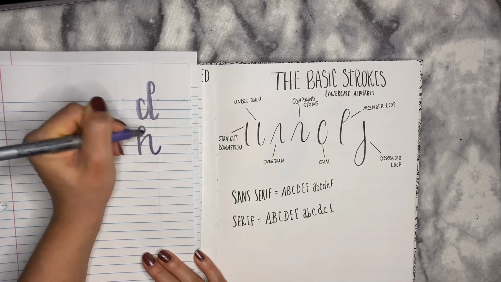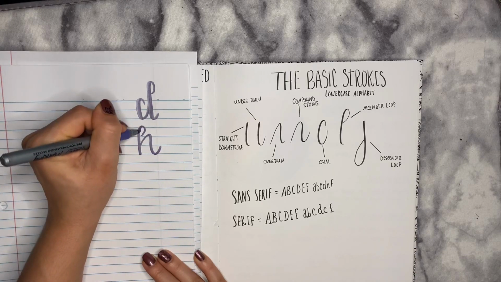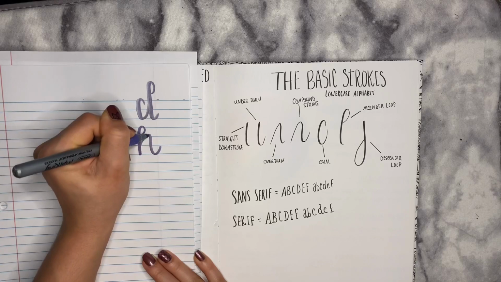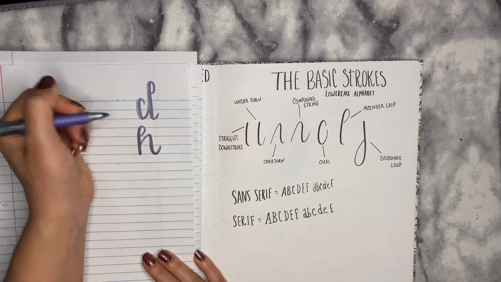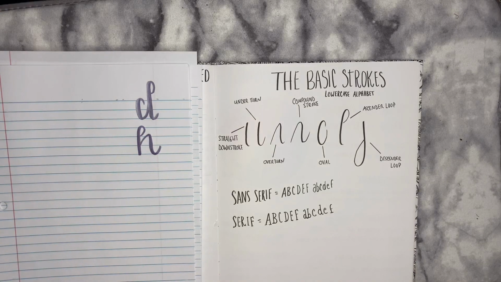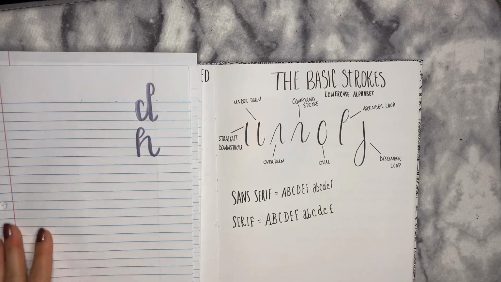And if I want to make an H, I take an ascending loop and a compound stroke and I combine the two. So there's just a quick little example, and I'm going to show you the entire alphabet in real time and some tips and tricks to connect your letters.